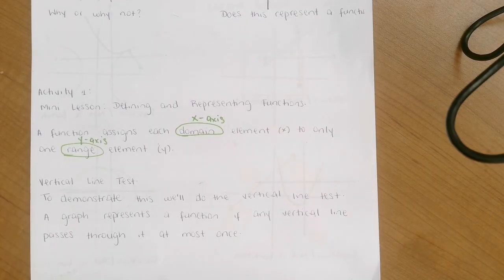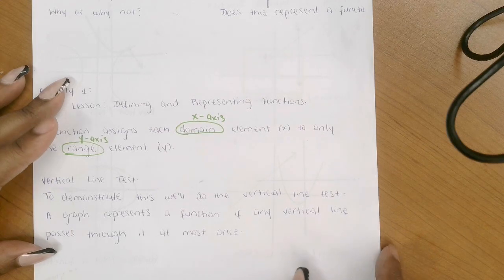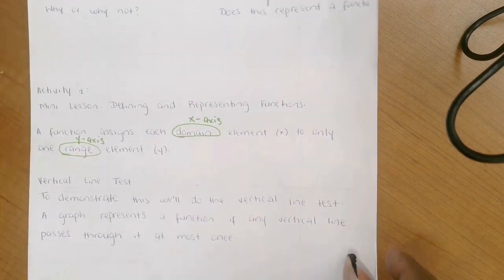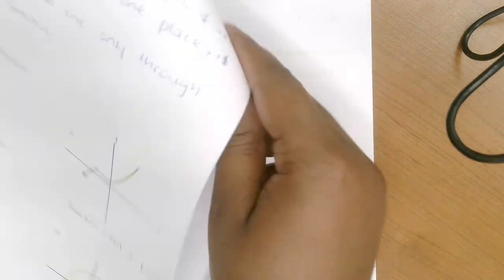Then we talk about the vertical line test. To demonstrate this, we'll do the vertical line test. A graph represents a function if any vertical line passes through it at most once. So if your line that you draw through your graph intersects the graph only one time, then it is a function. If it's 2 or more, it is not a function. And of course, we're going to do some examples.